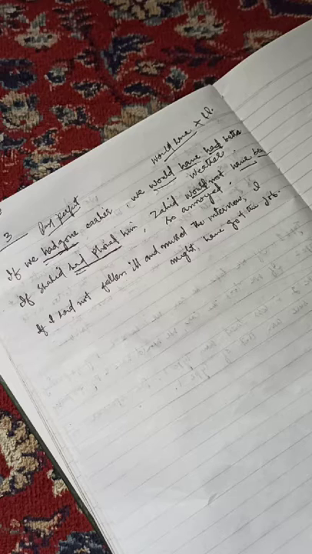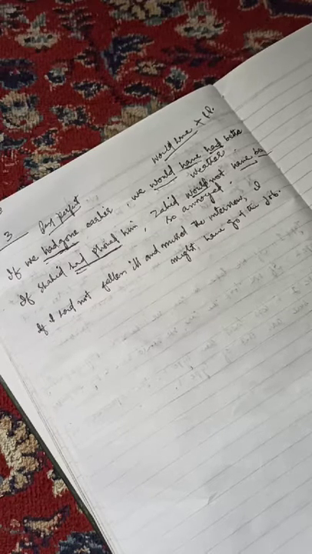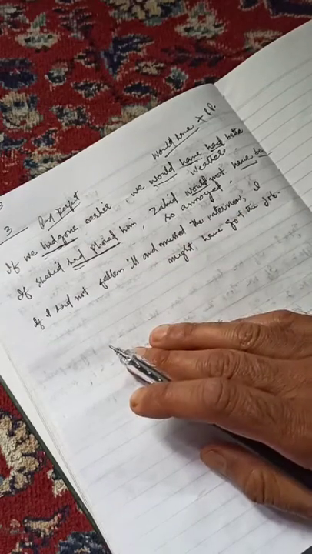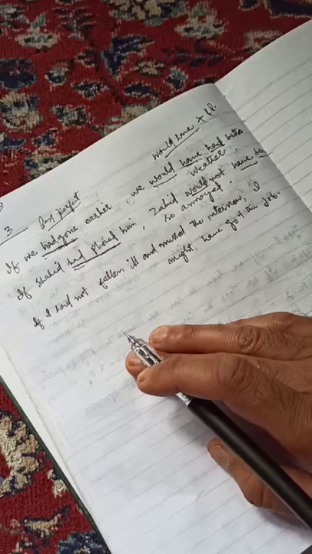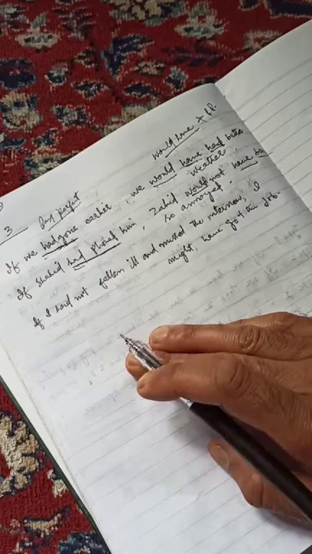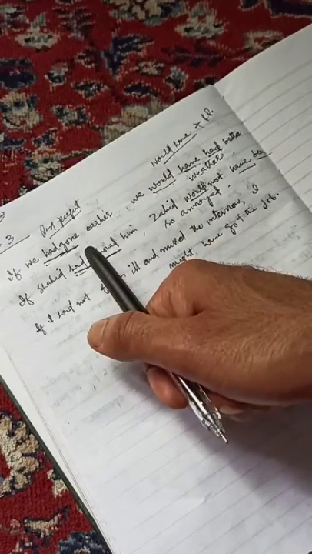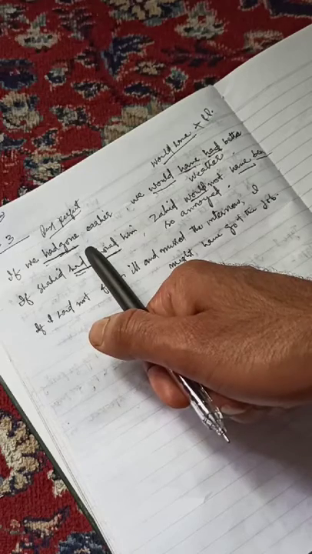In other words, this type 3 conditional clause sometimes means criticizing people or pointing out their mistakes. We can also say that the structure of this type 3 conditional clause is used to regret about our past.